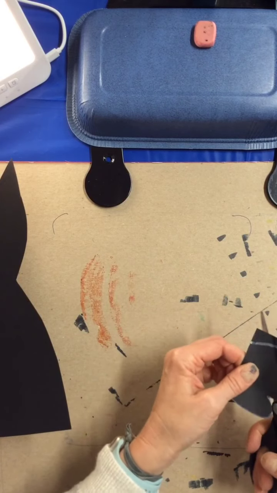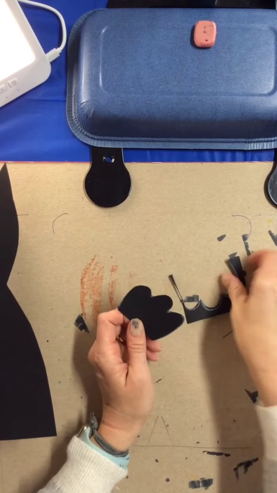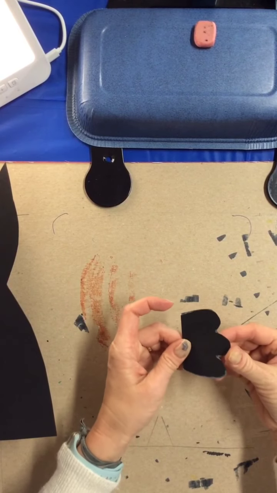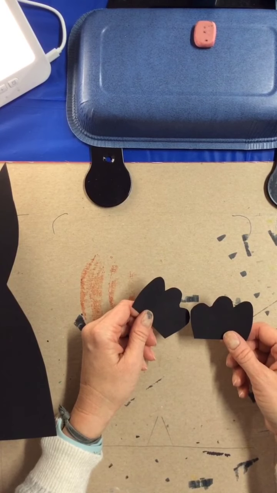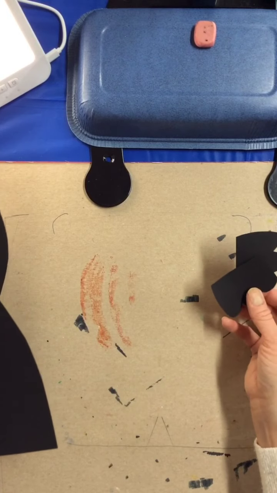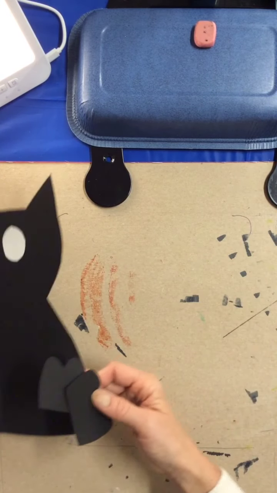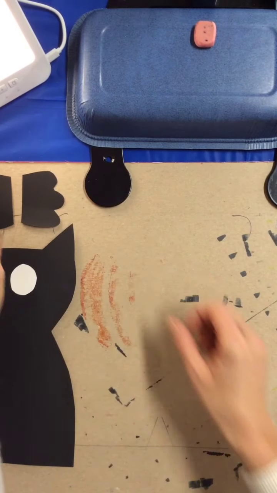And what do you think this is going to be? That's right. It's your kitty cat paws. And again, when you open up your paper, you have two. So that's perfect. I want you to just set your kitty aside and your kitty cat paws.